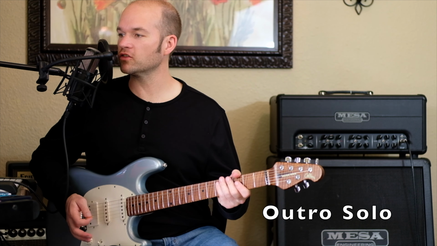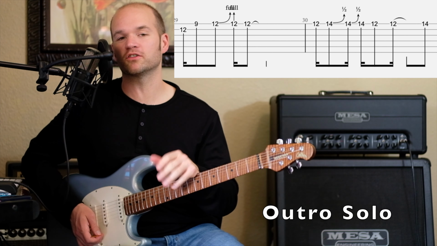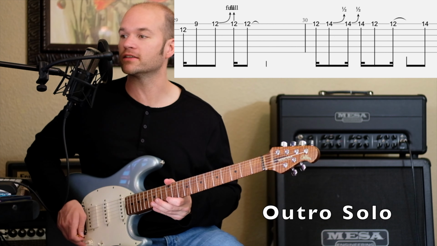Okay, and then we've got this cool little lick. That's probably my favorite lick in the whole song, mostly because of its simplicity and the rhythm. Ba-ba-ba-da-ba-ba-da. One of the cool things about all these licks is they're very singable. You can sing them, and I think that's one of the reasons why they're so effective.